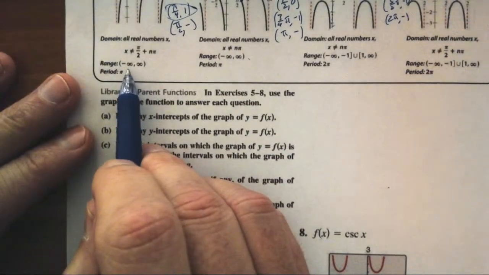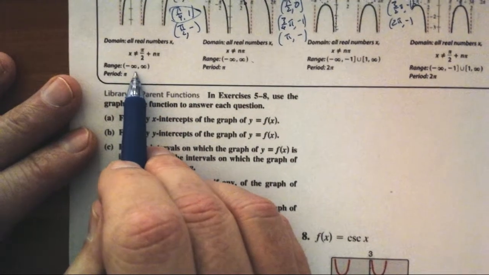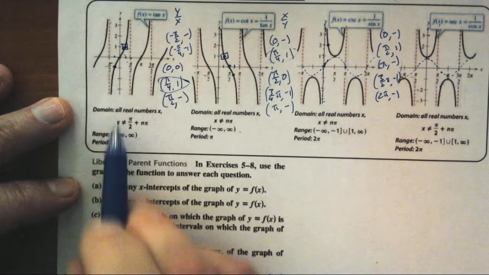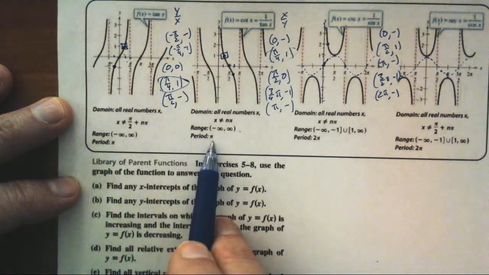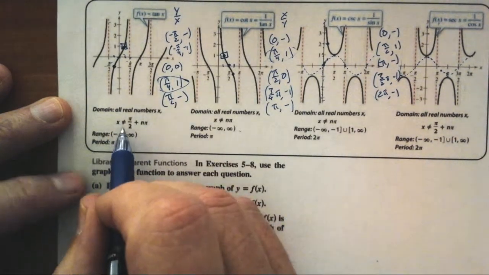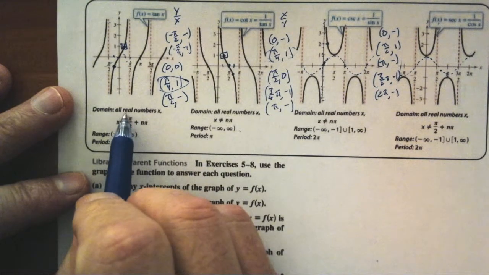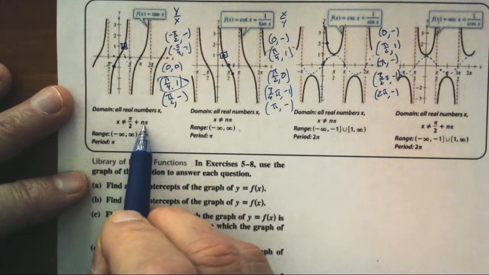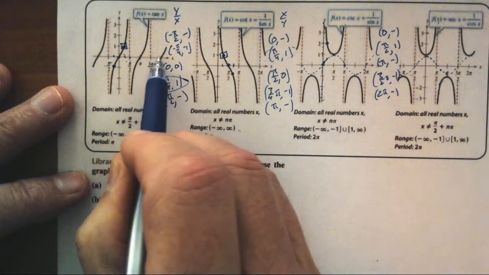Okay, so things to note, the range is negative infinity to infinity for tangent. The period is just pi. That's unique to tangent and cotangent. The others are all 2 pi. And they tell us that the domain can be everything except for pi on 2, and add integer multiples of pi to that.